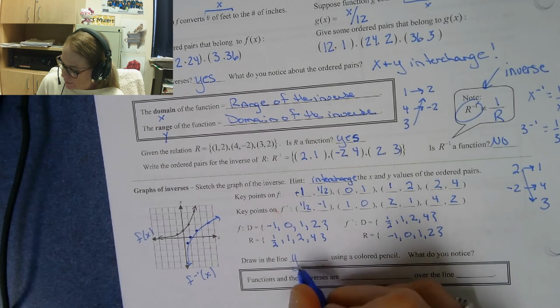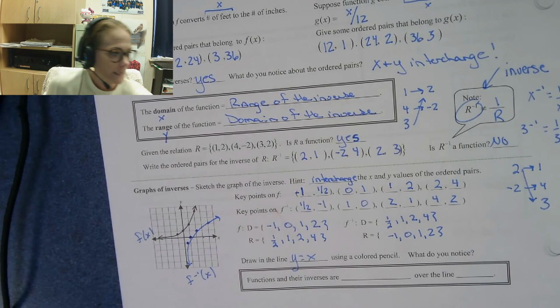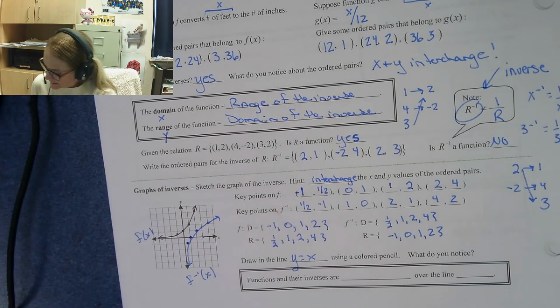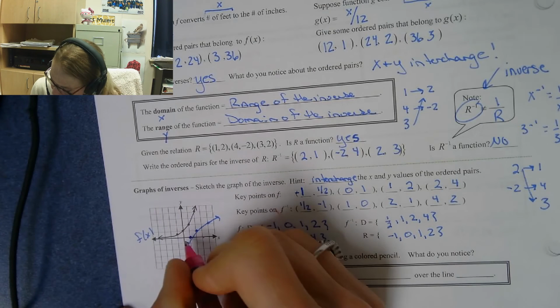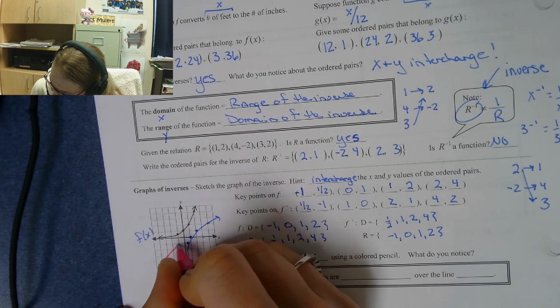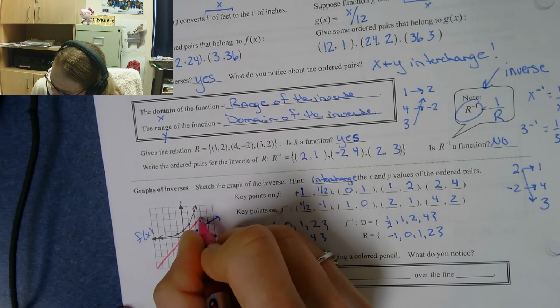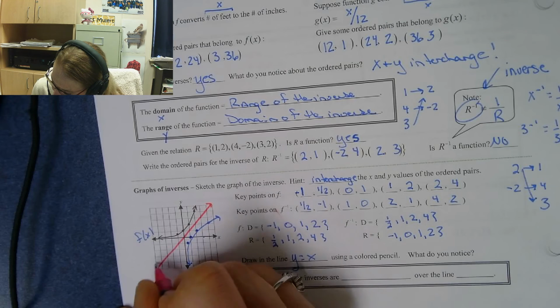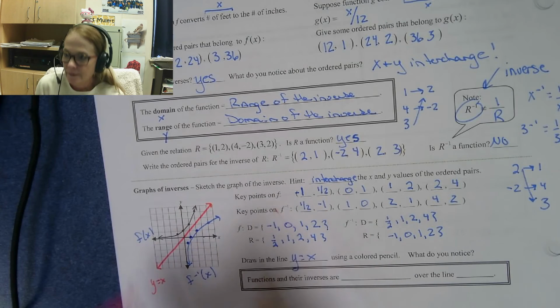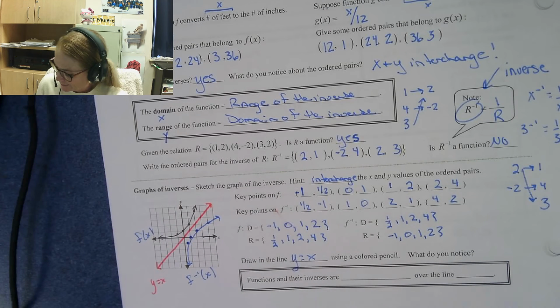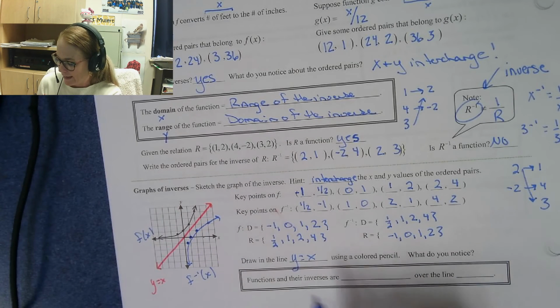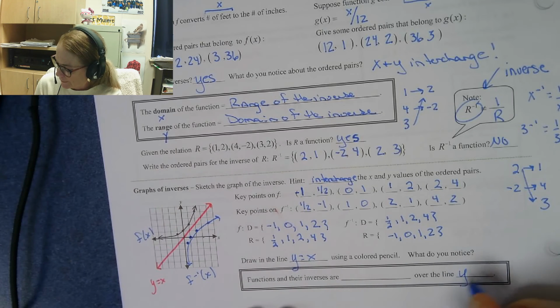All right, we're going to draw on this line, y equal to x, which is the identity line. If you have y equal to x, you have this identity line, 0, 0, 1, 1, 2, 2, 3, 3, y and x are the same thing. And what do you notice? You notice that it splits the two graphs in half. It kind of splits this whole picture in half. And we call that symmetry.